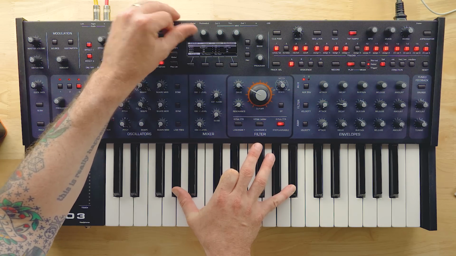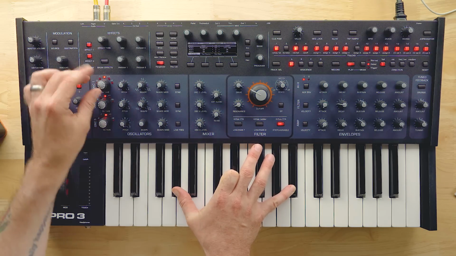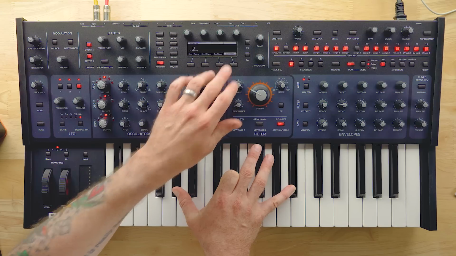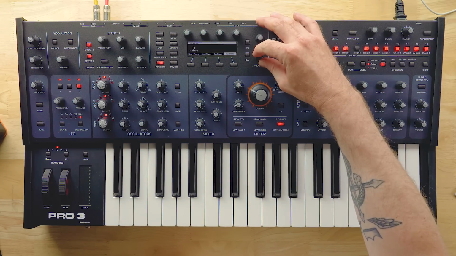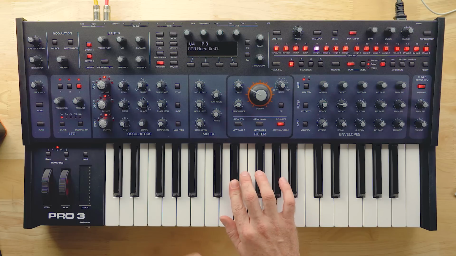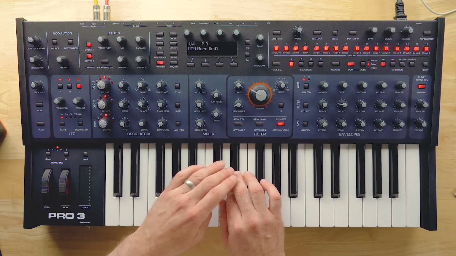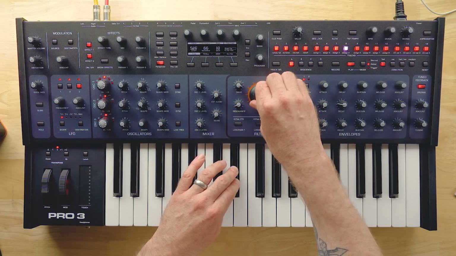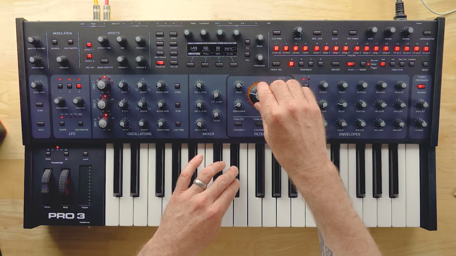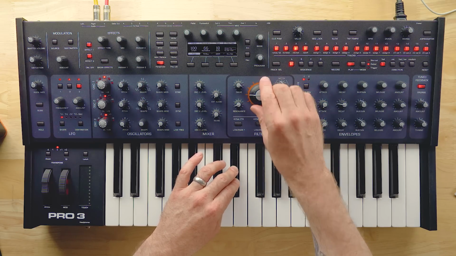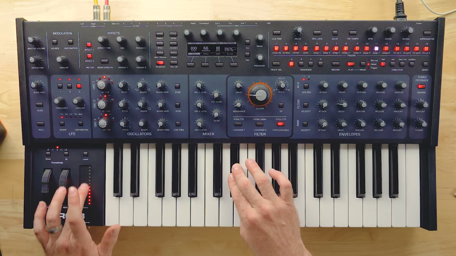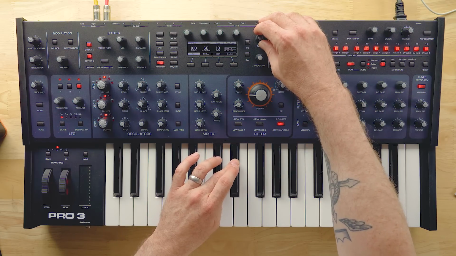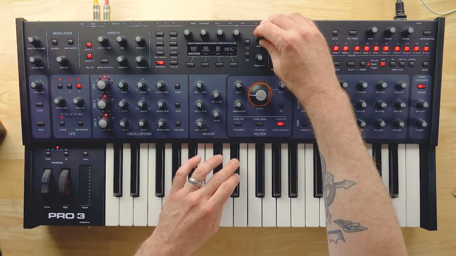Oscillator slop going on here. It was really important for me to be able to hear whether or not this thing could do chill sounds, and it can. I'll talk about the sequencer a little bit more once I get into a patch that is really using it.